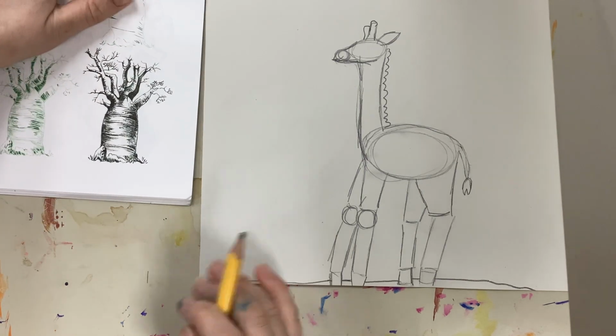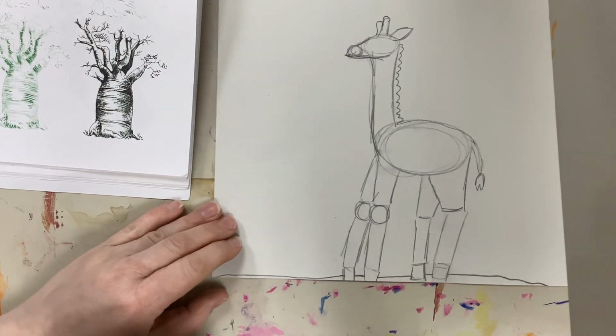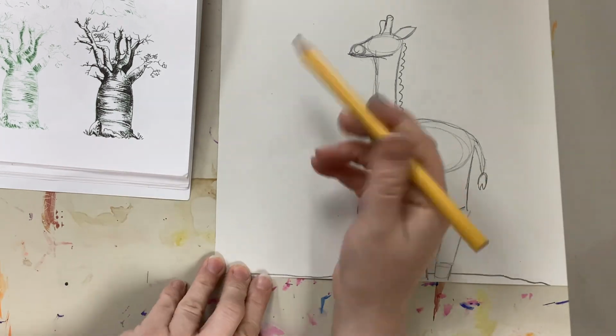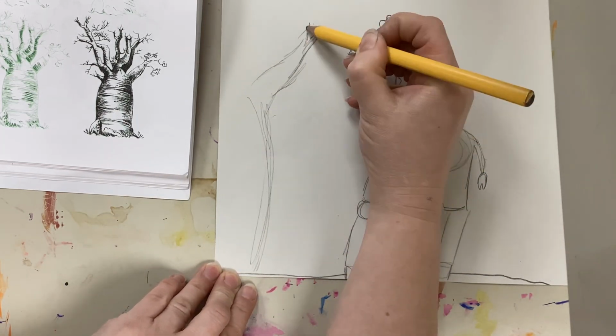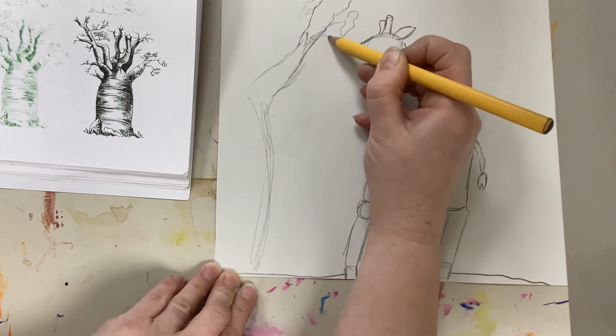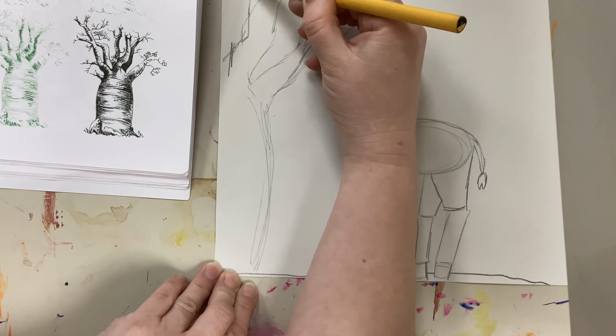I don't know if that kind of tree is in Africa, but I'm going to add it. Branches that sort of branch off, and it's got like little leaf clusters there.